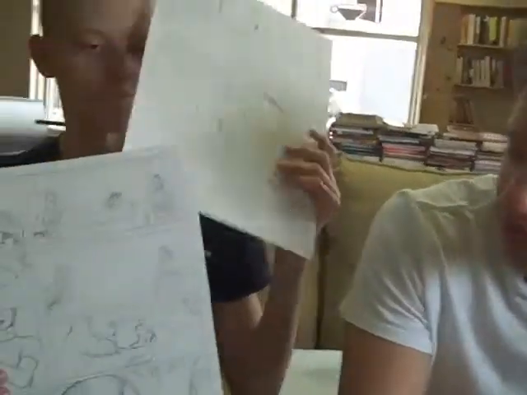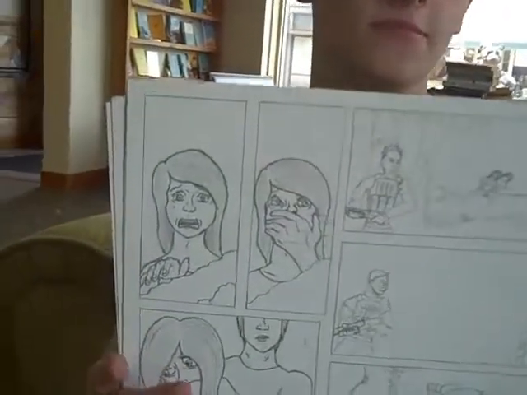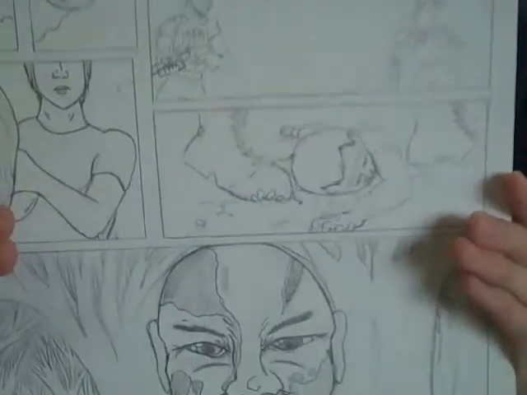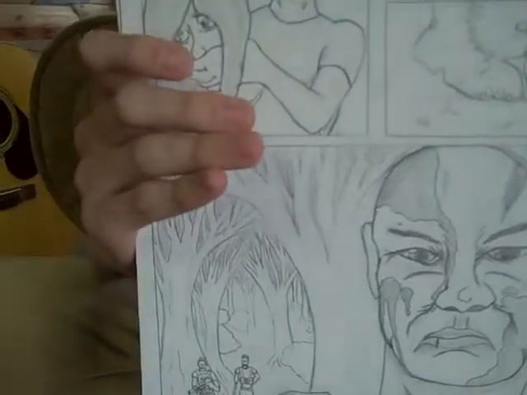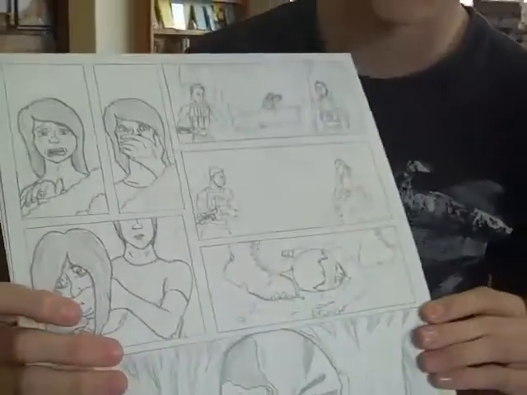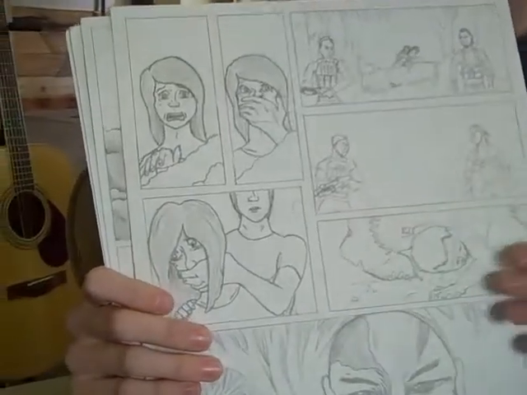We have an outline of what they're going to say, but we don't actually have a script. We just have the story written out, what generally happens. And so determining how people talk, what they'll say, what their humor is, that'll come a little later as we develop the script, and that'll come after we have these pages colored and put onto a Photoshop document.